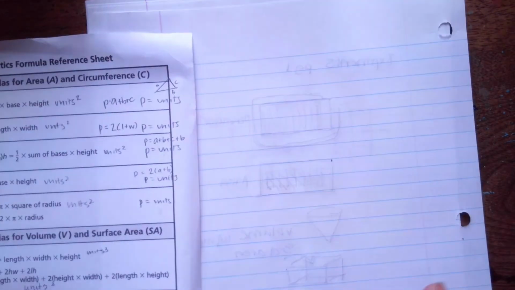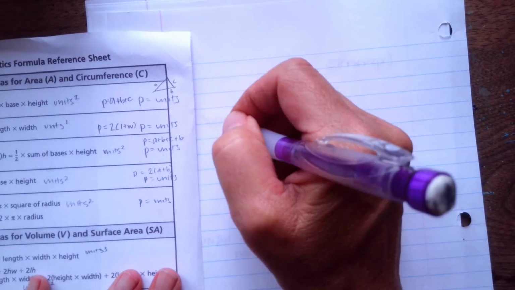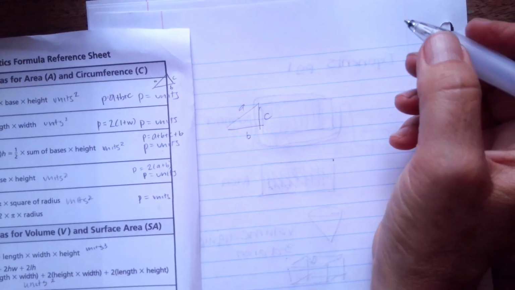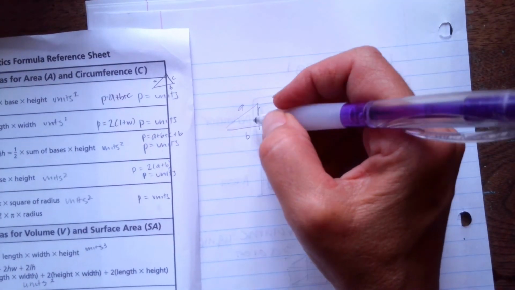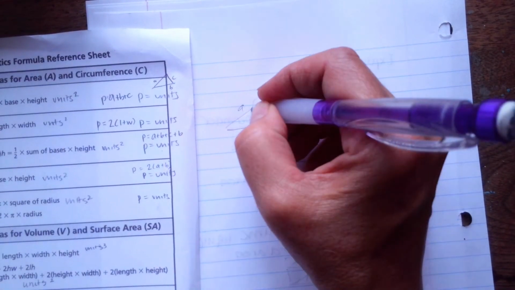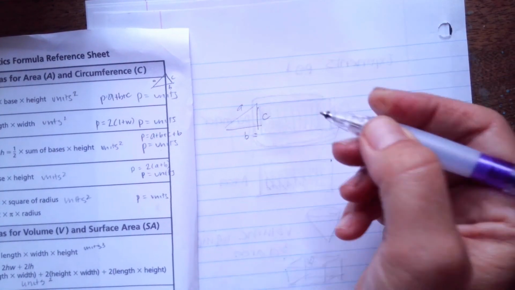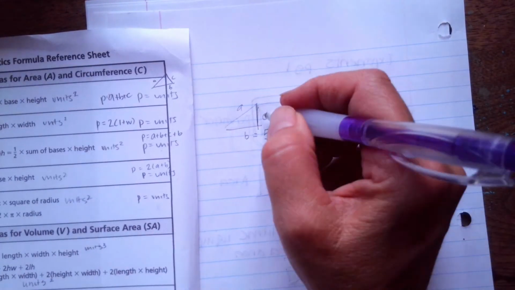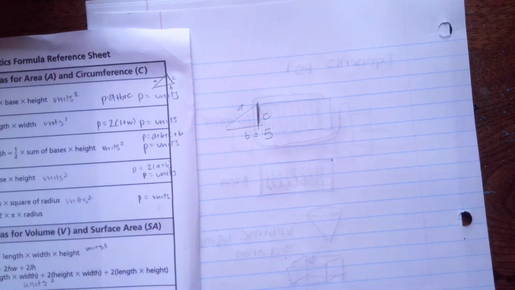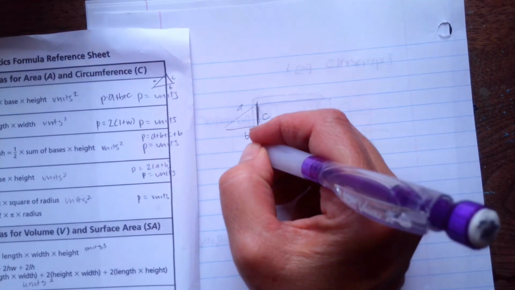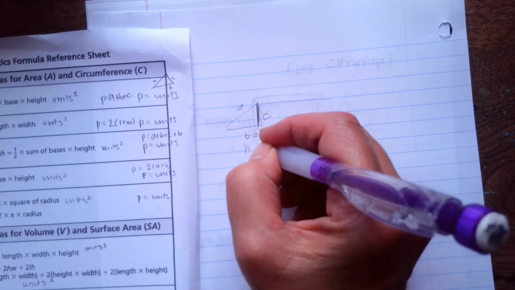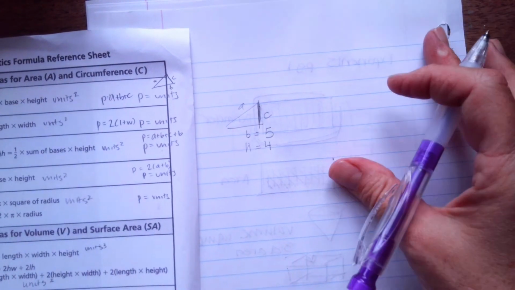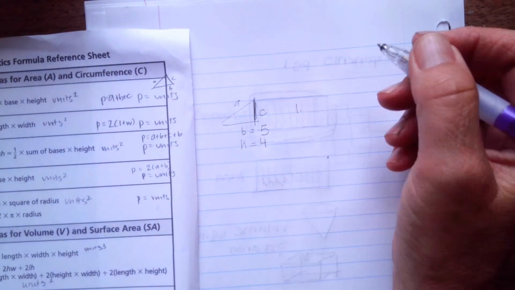So we're just going to do A, B, and C. And this is your base right here. So we're going to say base is 5, and this is your height right here. Makes sense? Height is how high something is. So we're going to say that base is 5 and height is 4. So the first step in doing any of this always is to write out the formula.